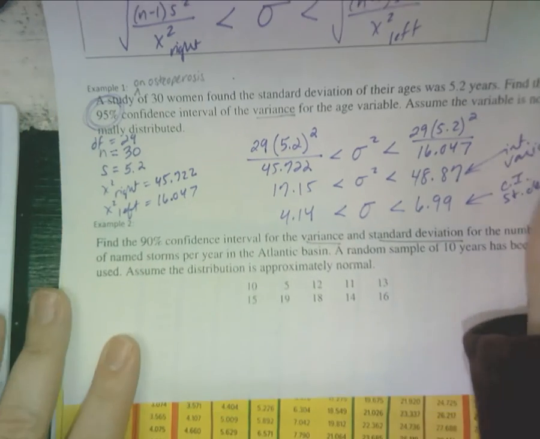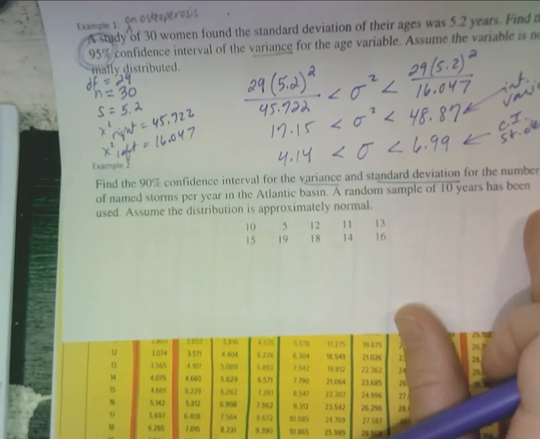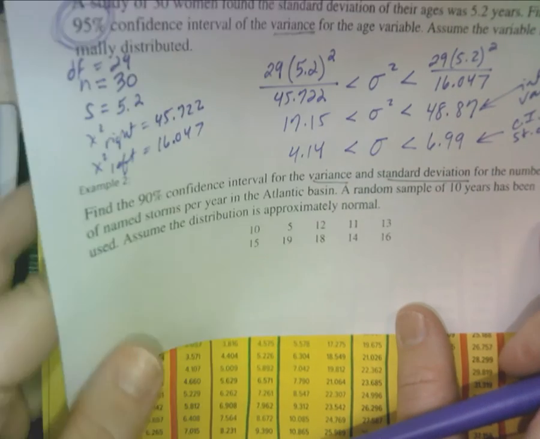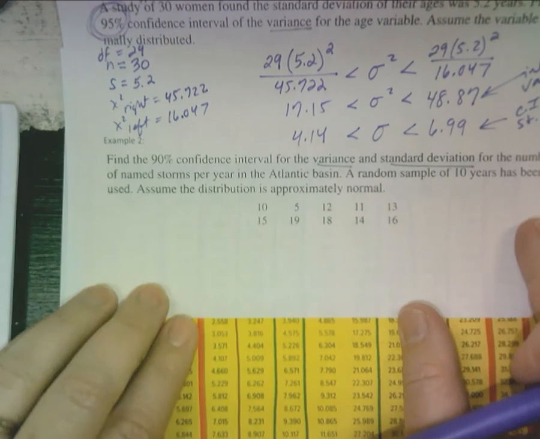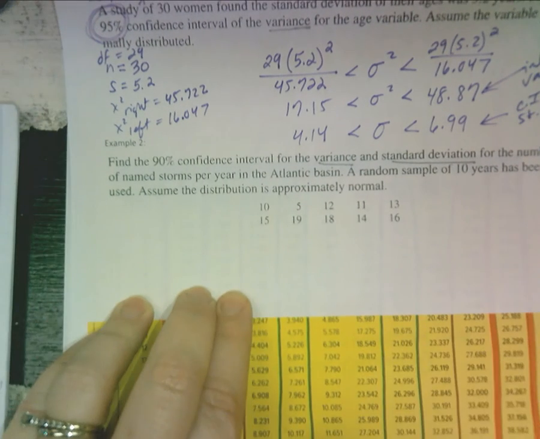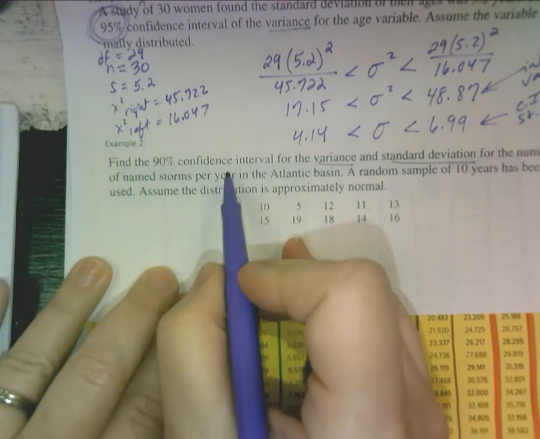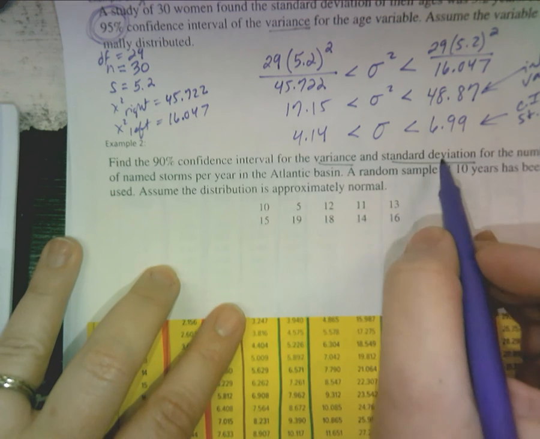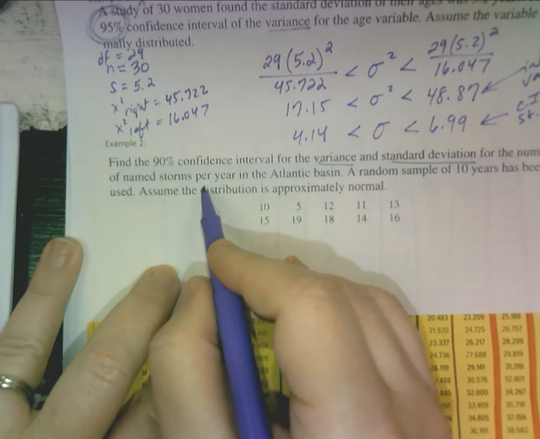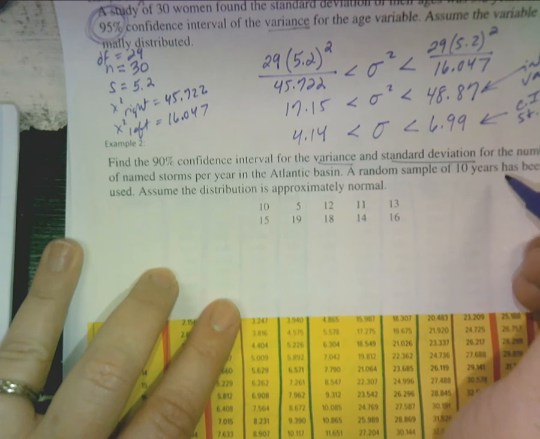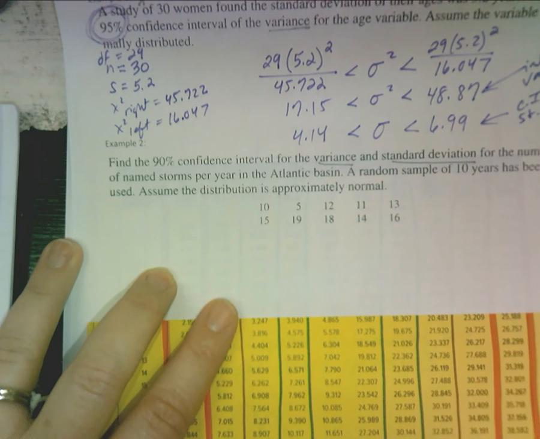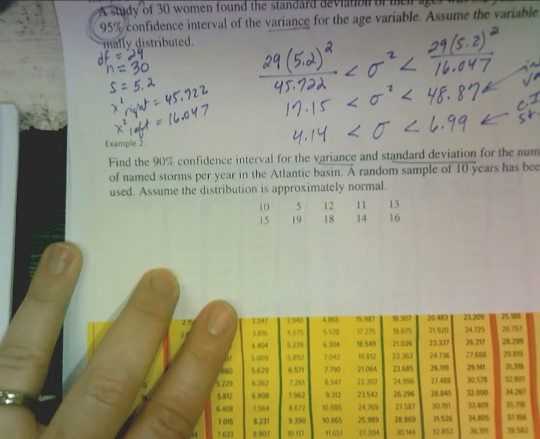All right, one more, we're done. This one's a little different because notice they've given you some data here. So you actually have to go back and do something that you should be familiar with. Find the 90% confidence interval for the variance and standard deviation for the number of named storms per year in the Atlantic Basin. A random sample of 10 years has been used. Assume the distribution is approximately normal.